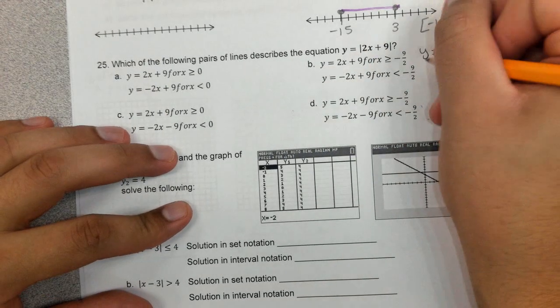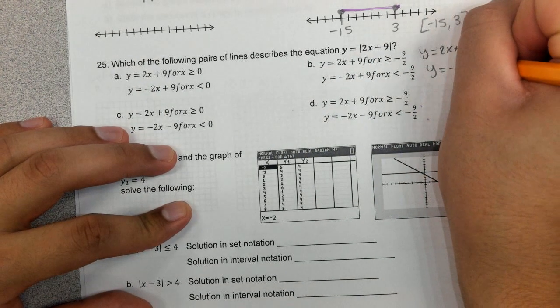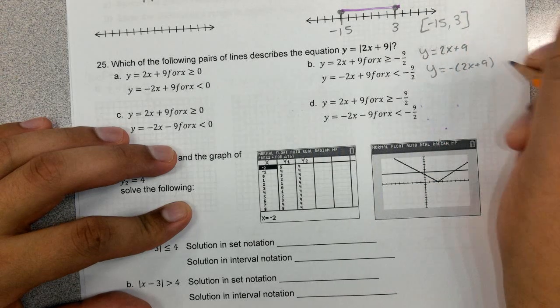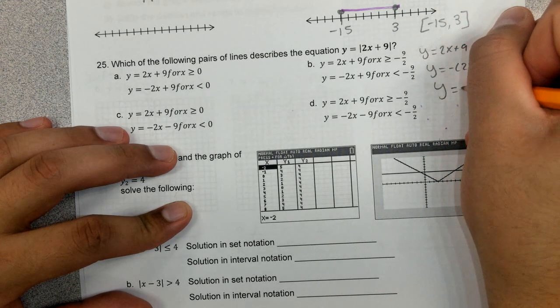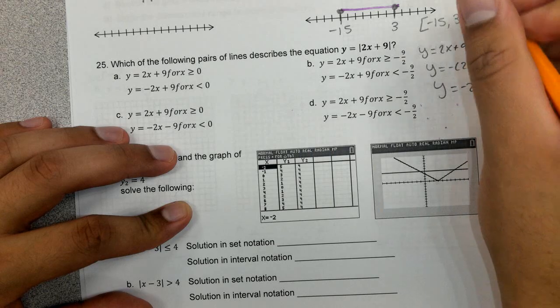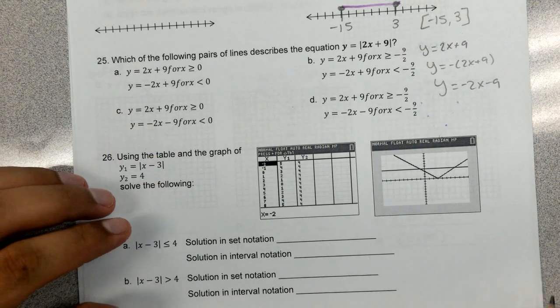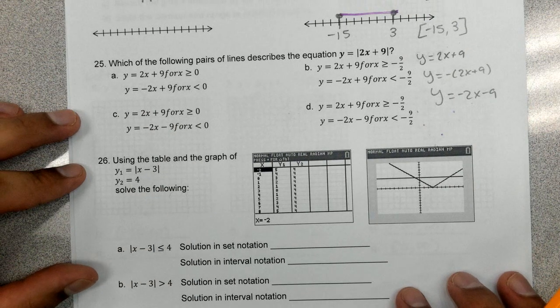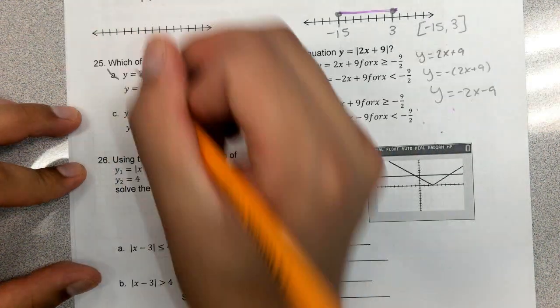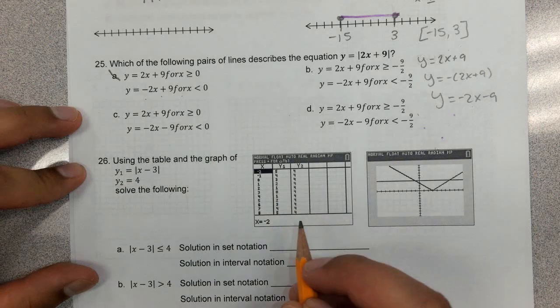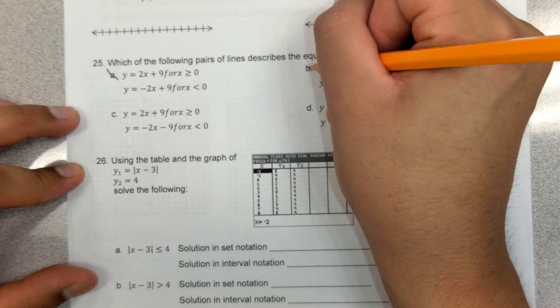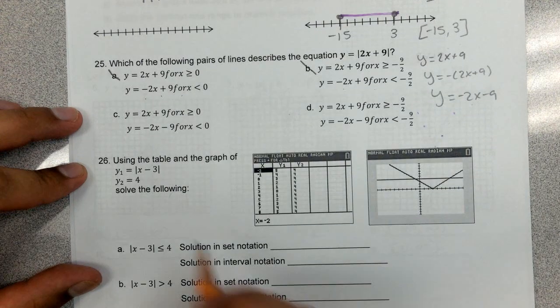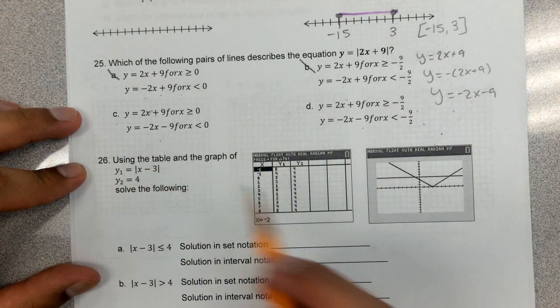The second case would be y equals negative parentheses 2x plus 9, which after you distribute the negative, you get y equals negative 2x minus 9. Alright, so these would be the two cases. So the options that don't have our two cases are option A, that one has negative 2x plus 9. Again, this one has the same thing, so you cross out B. And then C and D, they both have our two options.